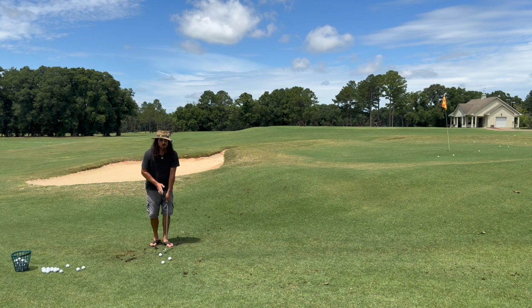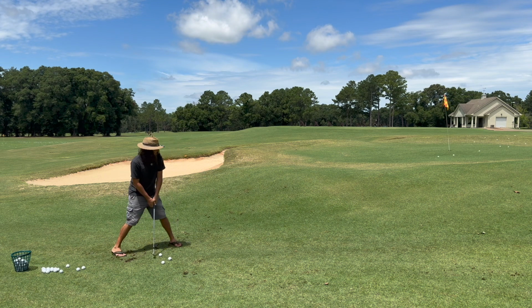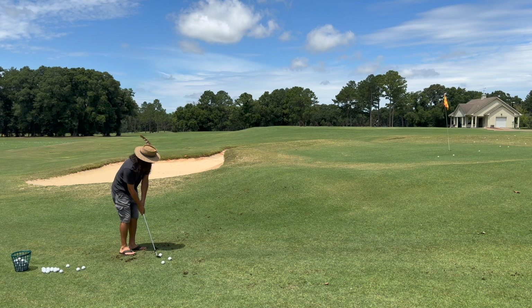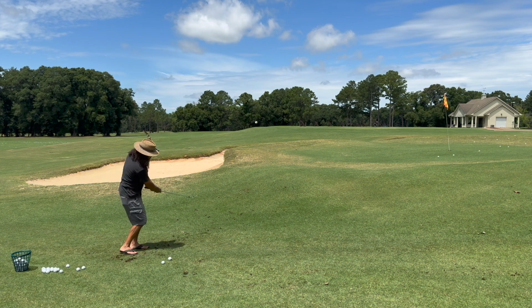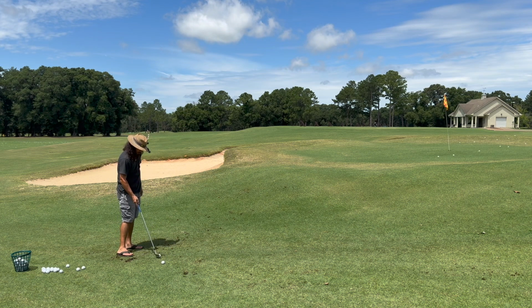You really don't ever want to have your hands behind the club head because then the club head will be traveling upwards. We really do want the club head traveling downwards somewhat. So my hands here are just a little bit in front of the club head, as you can see. I'll show you that again, a shallow angle of attack. See, those are very nice, easy shots.